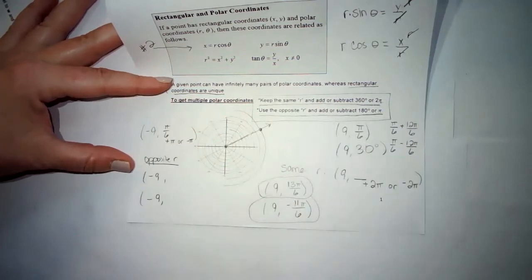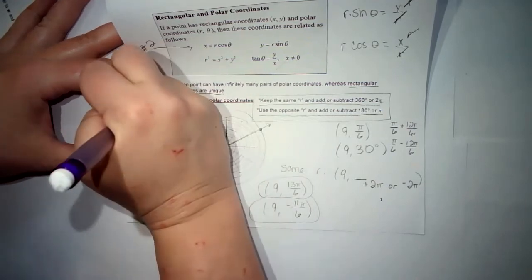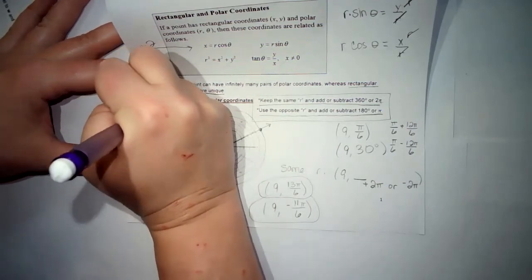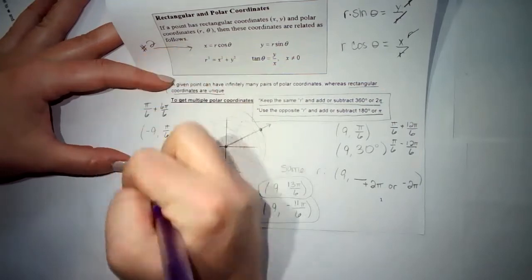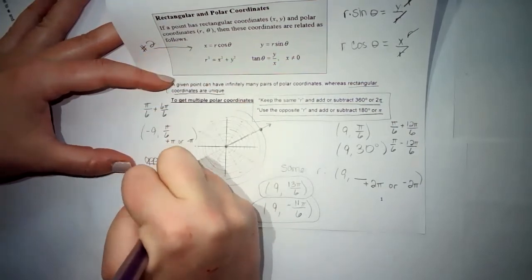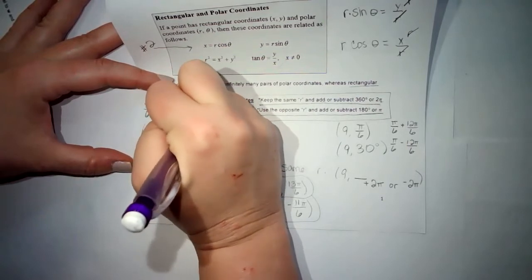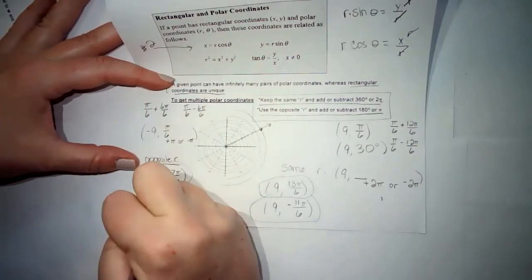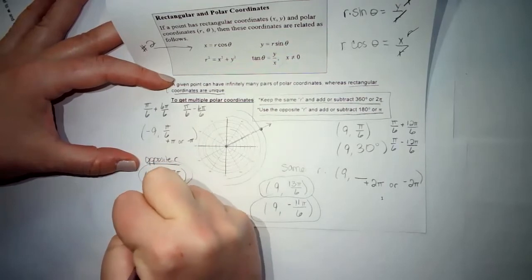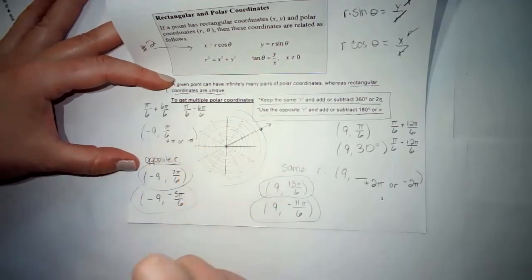That's how I get the point if I'm going to use a negative r. So I would have pi over 6 plus 6 pi over 6. That would be a point. Or I would have pi over 6 minus 6 pi over 6. That would be a point.